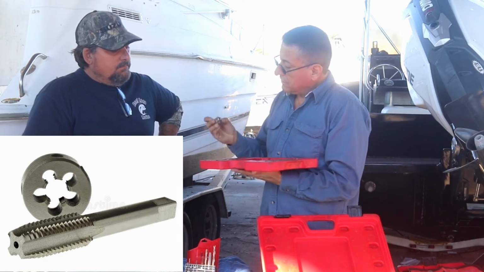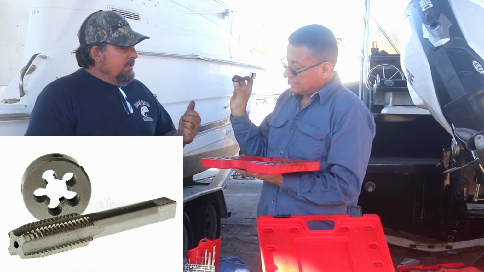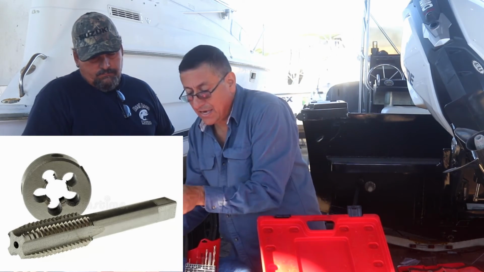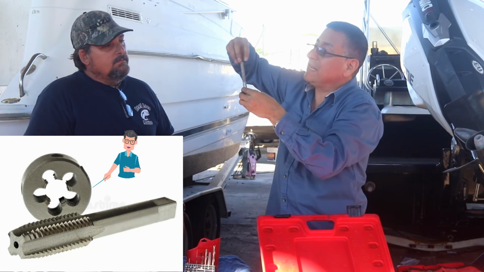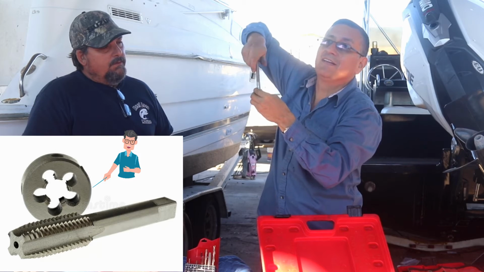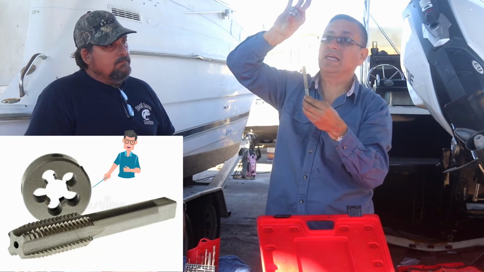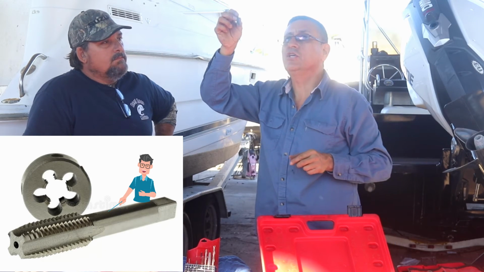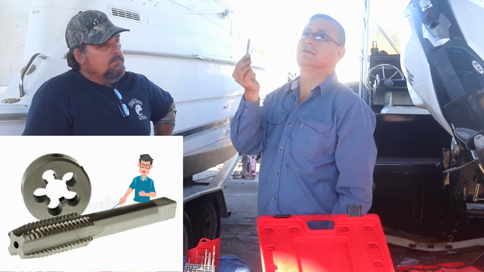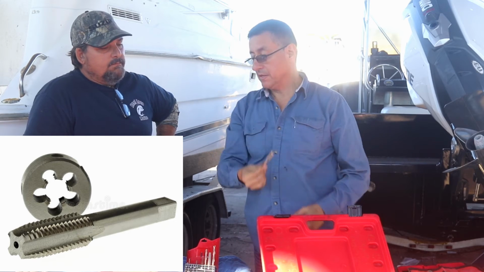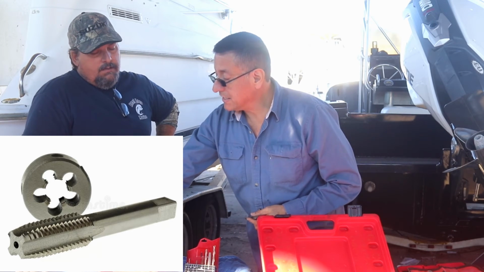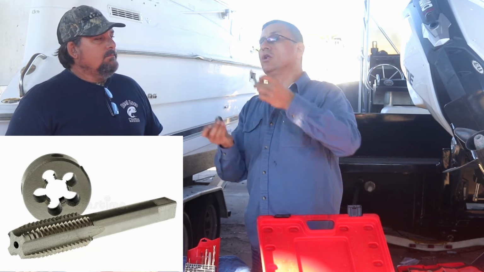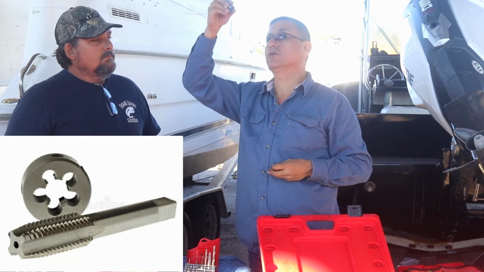What is the difference between these? Well, what could be the diameter and the thread type? Correct. And the die is used to make the thread on a bolt, to fix the thread on the bolt. With the tap, you make the thread in a hole. The tap is the male, and the die is the female. One is to make threads on holes, and the other one is to make threads on shafts.